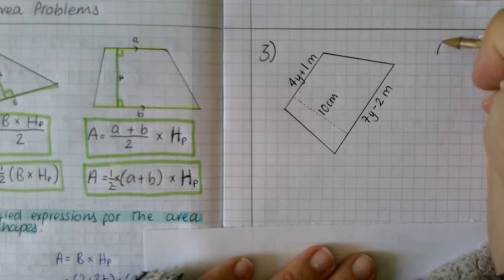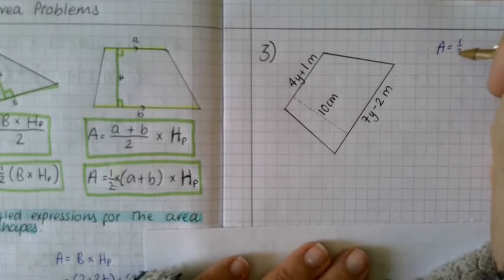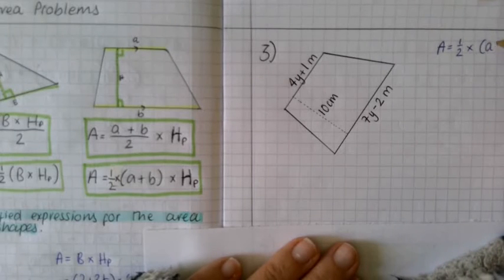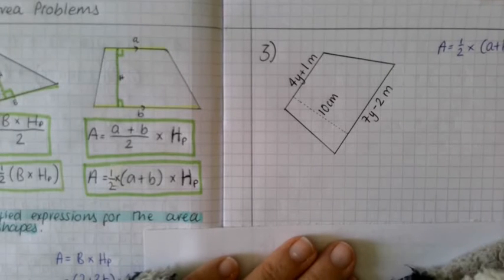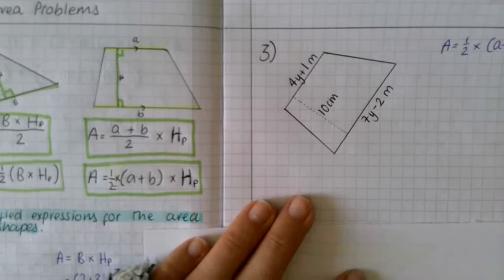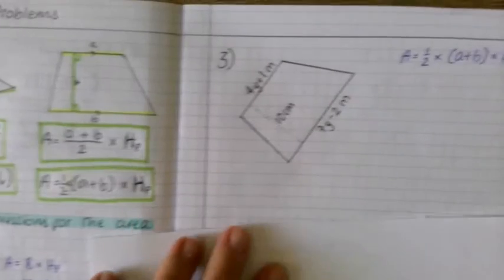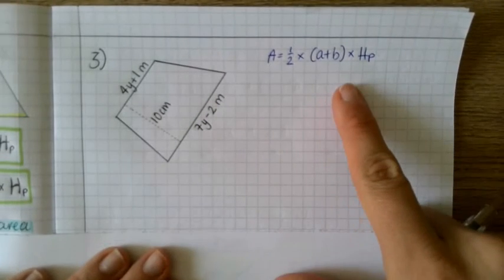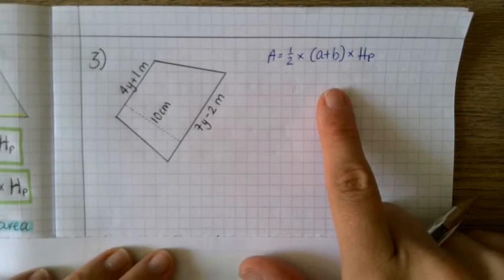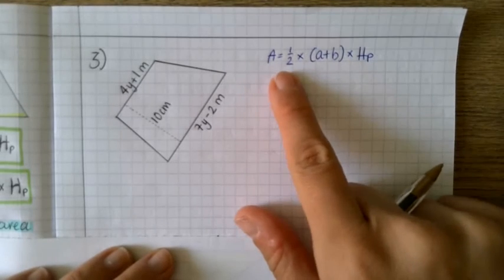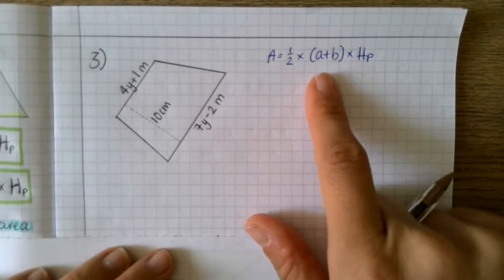I'm going to use a half times a plus b times the perpendicular height. So this equation here. So I've just rewritten that next to my work. So I need to do a half times a plus b times the height.